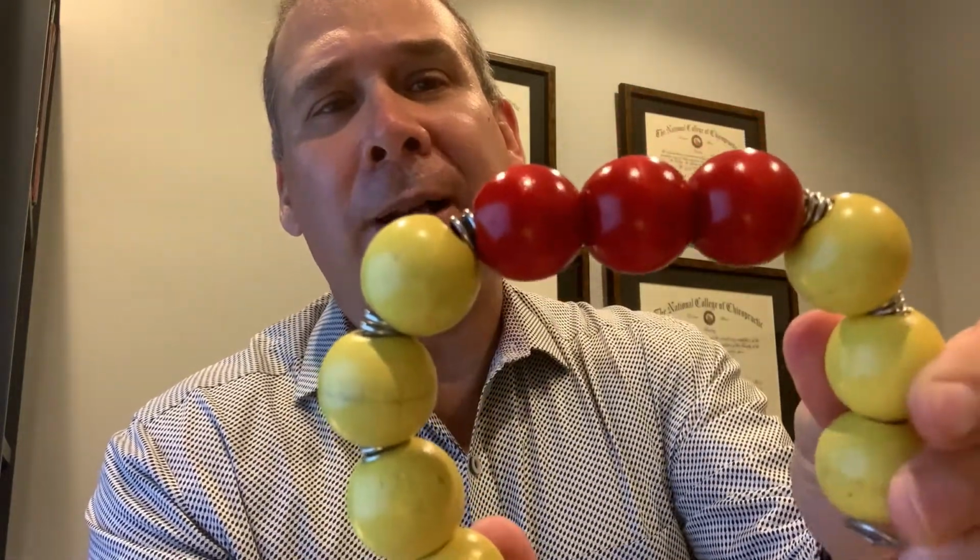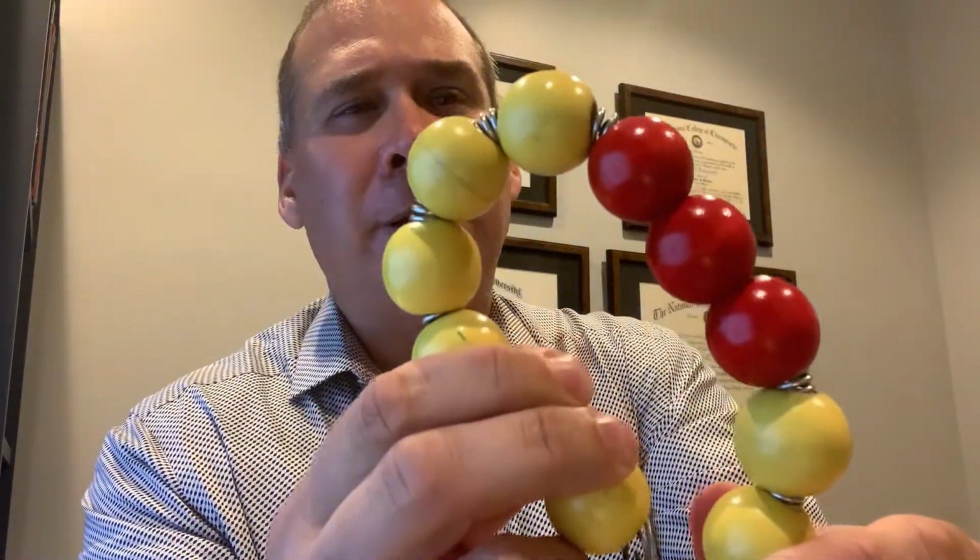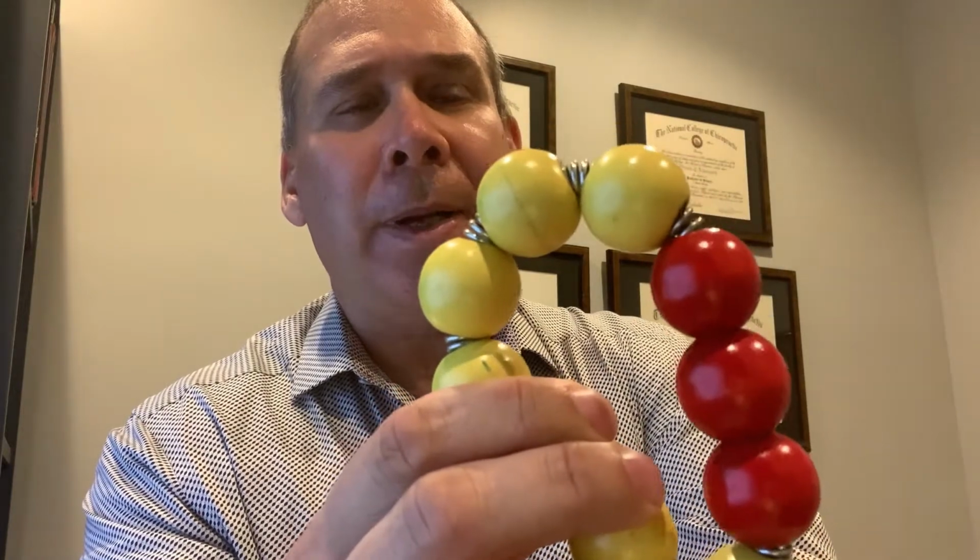But now, as you see, as I bend the spine, the yellow is bending, but the red balls are not bending. So here's a person who can, let's say, touch their toes. They're going all the way down, but as you can see, the three red balls in the middle are not bending. So even though this person may be able to touch their toes and feel flexible, the discs in between here are not getting nutrition.